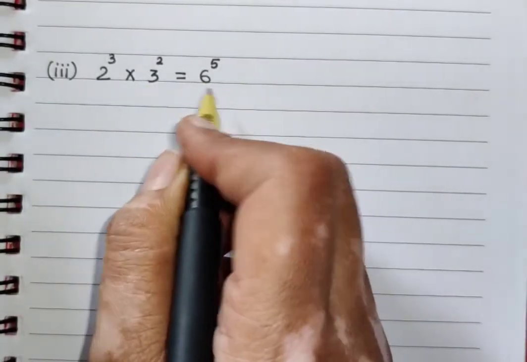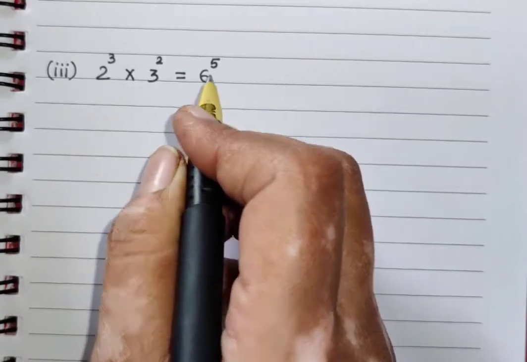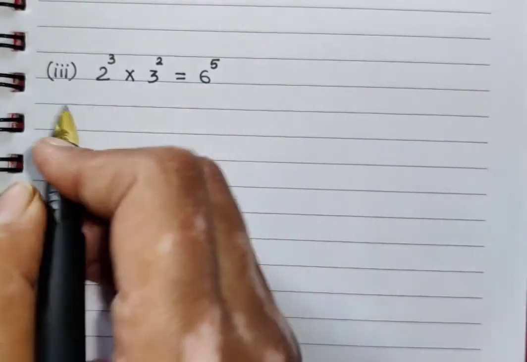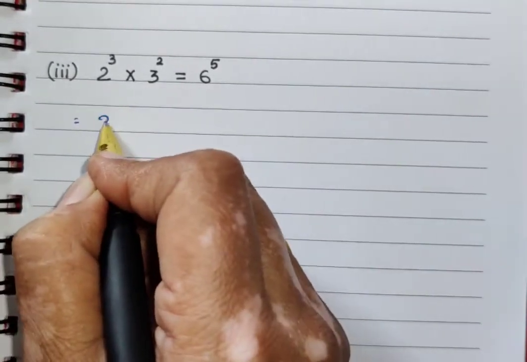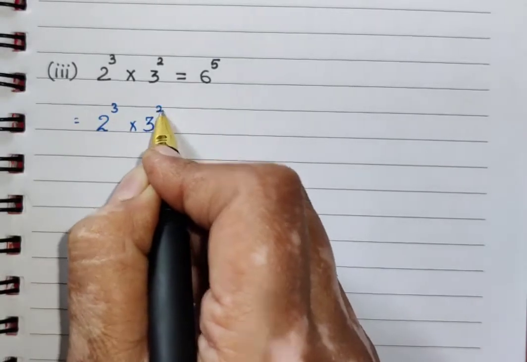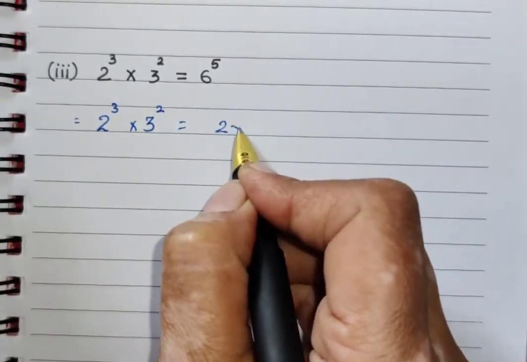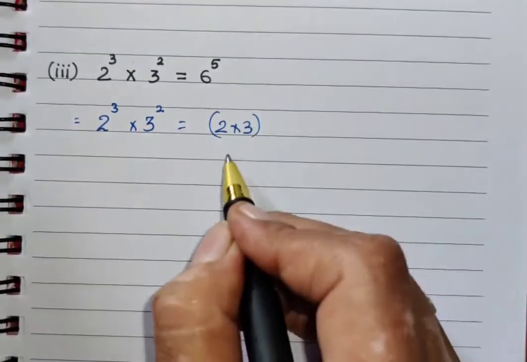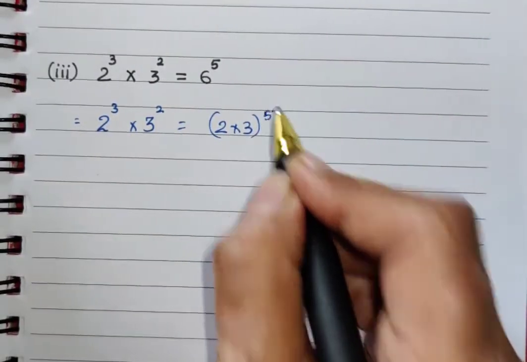And if you want to compare it, then also it is a different method. So I am going to write this as 2 cube and 3 square, and here I am having 2 3s are 6. I am splitting 6 into the factors 2 and 3 with the power 5.